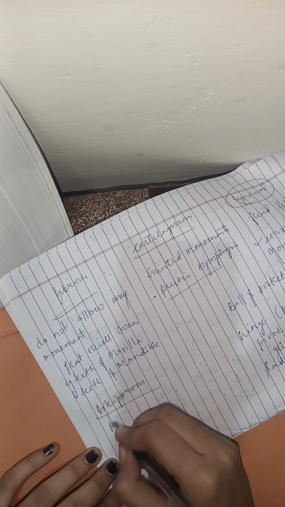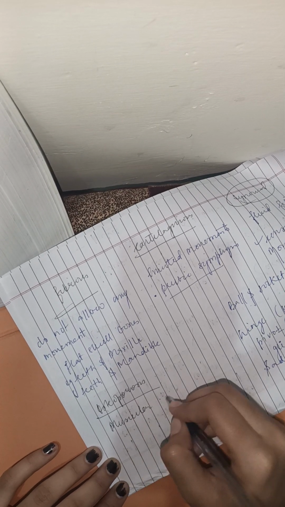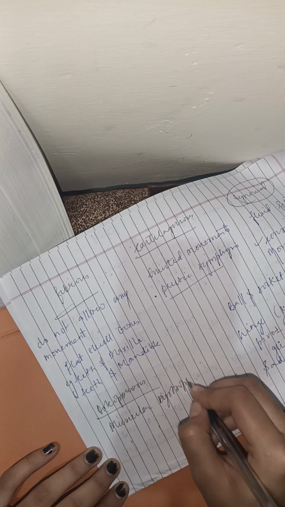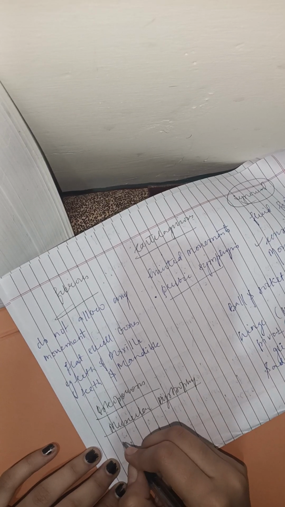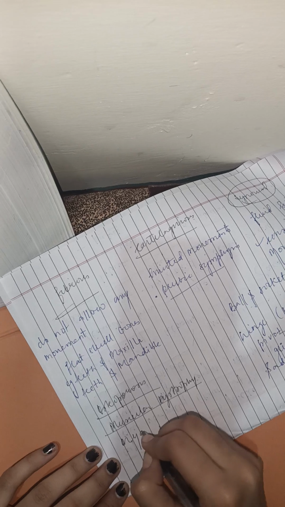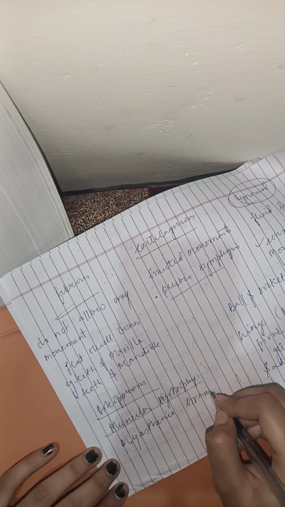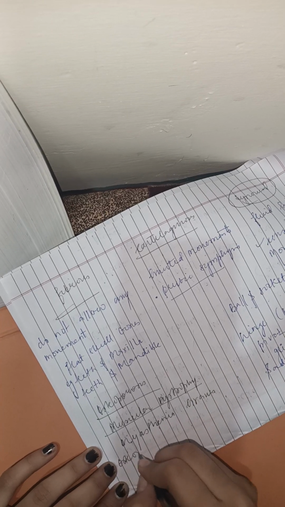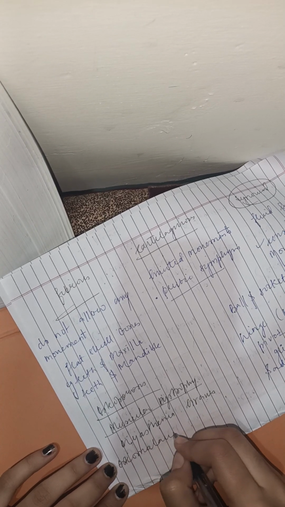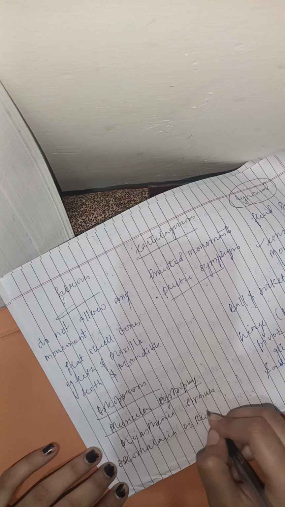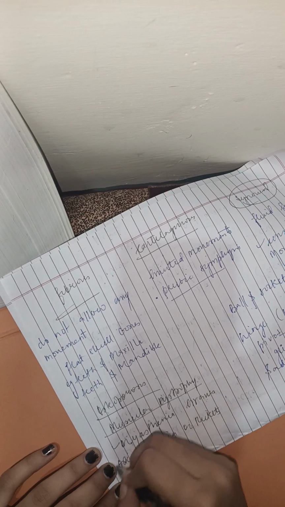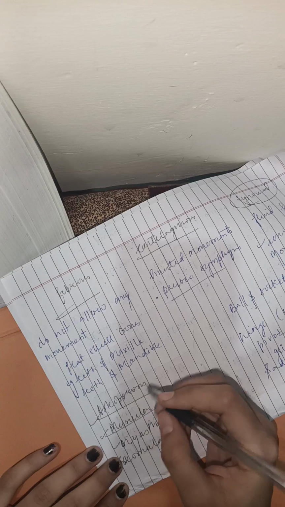Muscular dystrophy, myasthenia gravis, osteomalacia, rickets, arthritis, gout, or tetany.